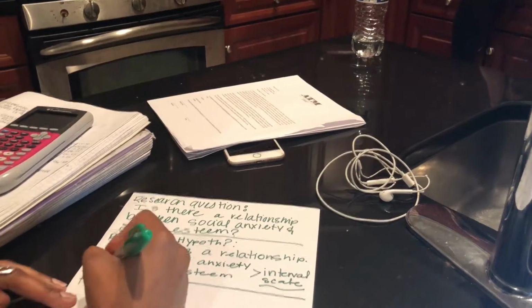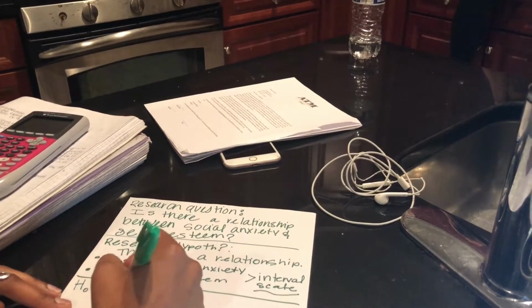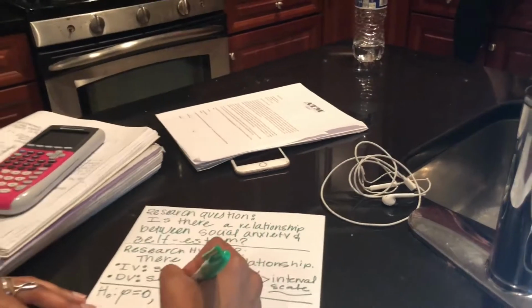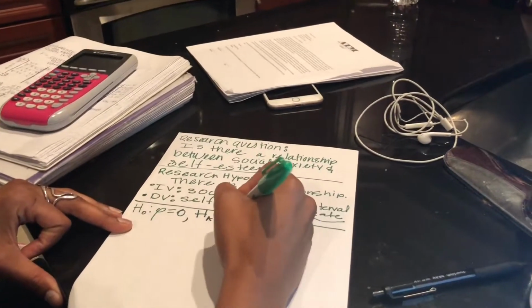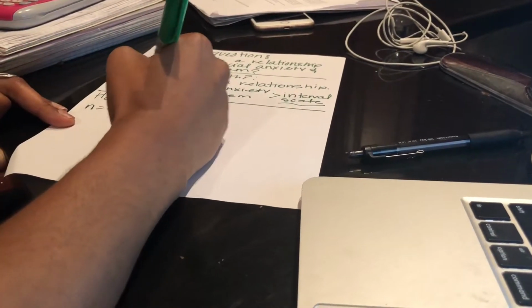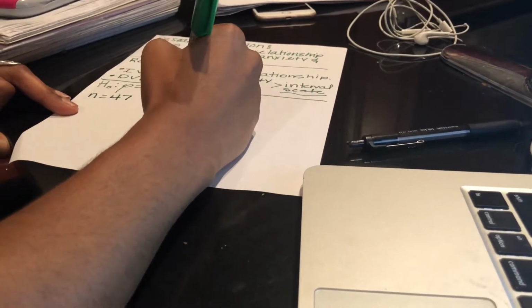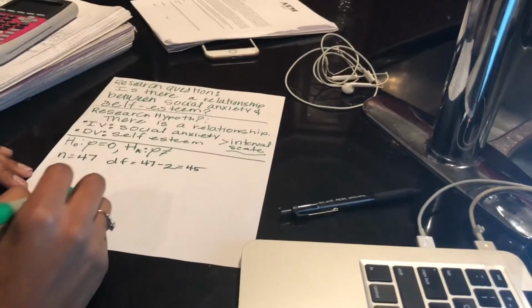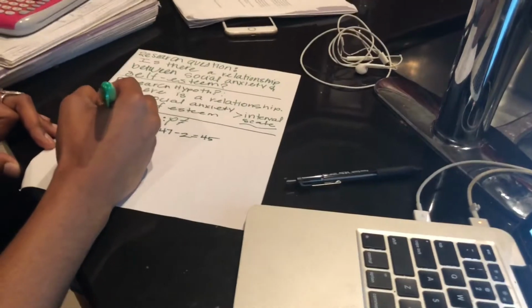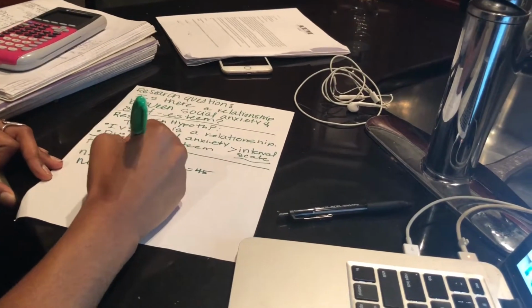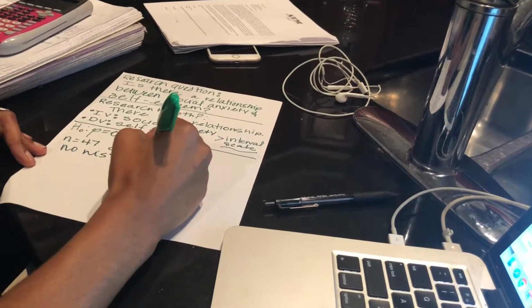After we decide and state our hypothesis and our alternative, our null hypothesis is that P equals 0, and our alternative is that we believe that P does not equal 0. We have a total of 47 participants, which makes our degrees of freedom 45 if we subtract 2. This statistical experiment had no missing data.